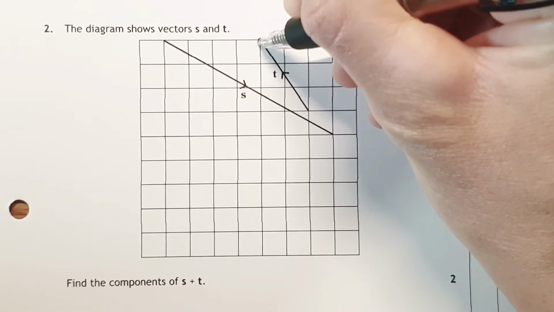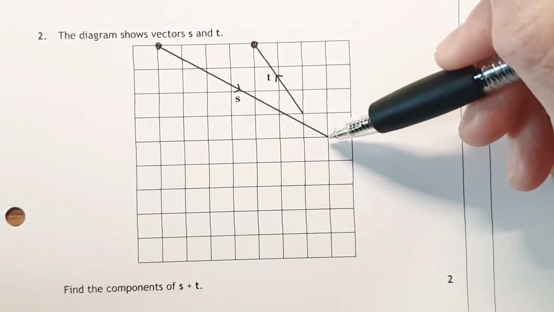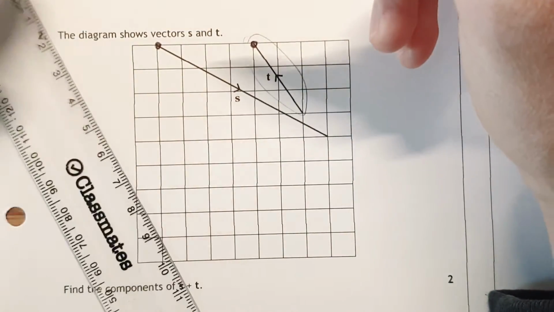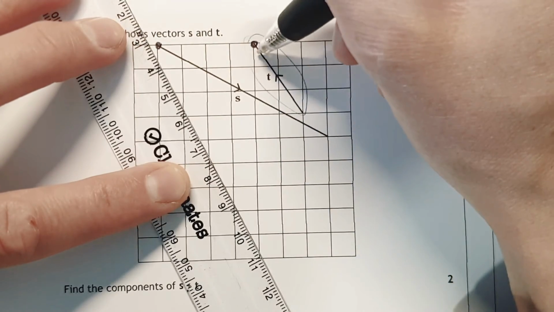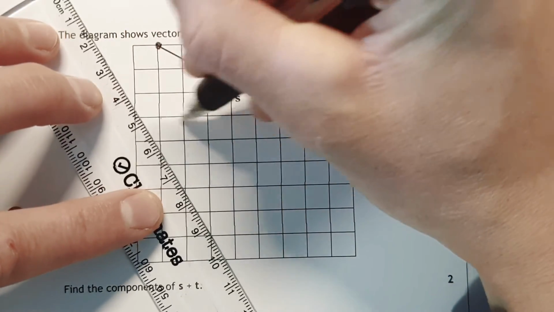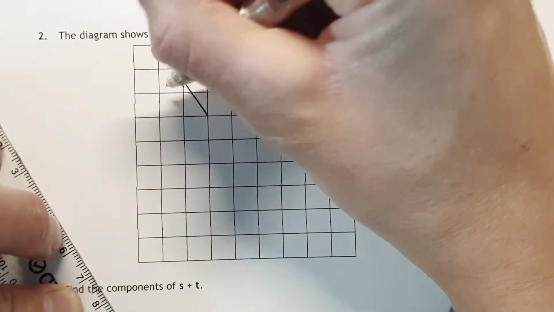So there's the nose of t, then I can join that to the tail of s, or vice versa. I could do the nose of s to the tail of t. So I'm going to draw this vector over here. So from the tail of it, it goes left 2 and up 3. So 3 and then 2. So it's going to be like that. So that's the same vector, and now they're connected together.